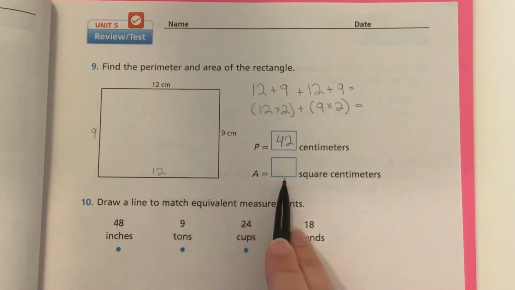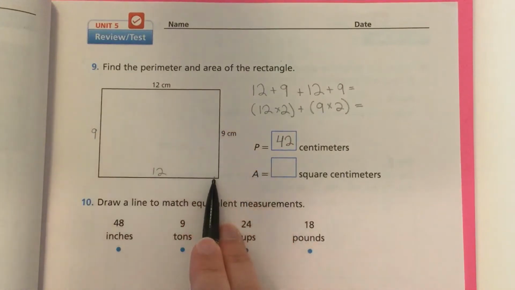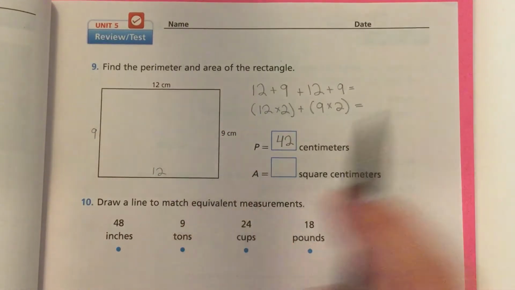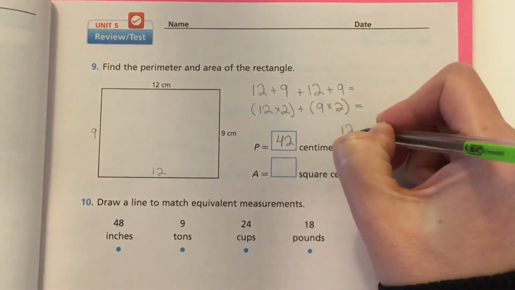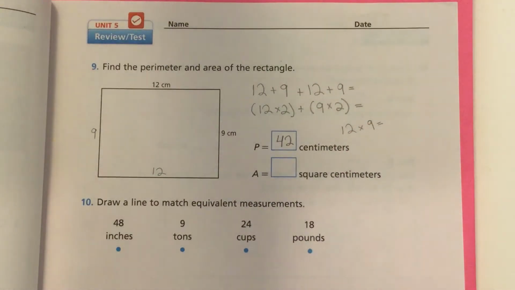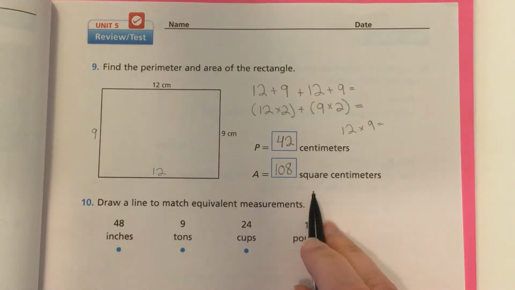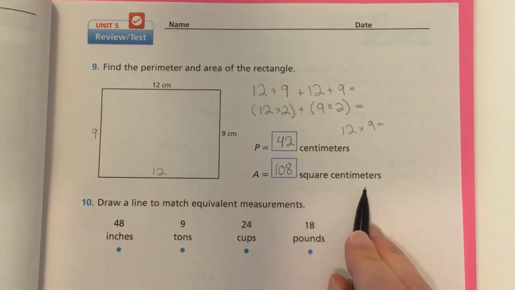When we get into area, remember that it is the length times the width. So here you're only using two numbers and you're multiplying them. 12 times 9, which equals 108. Noting that now, because we're talking about area, we have to label it as square centimeters.